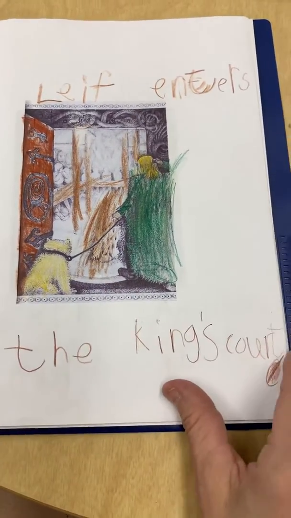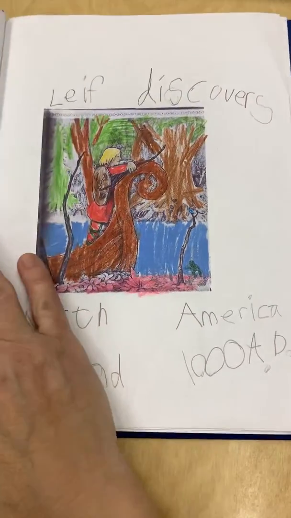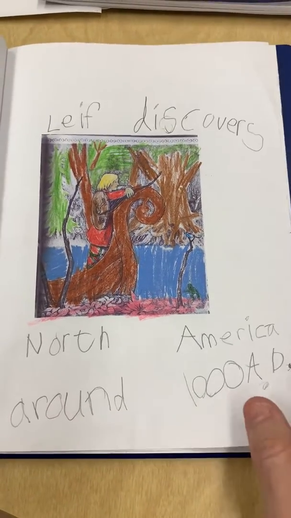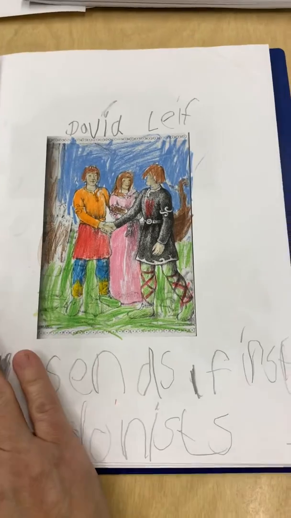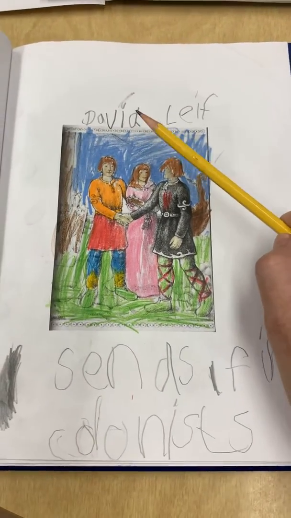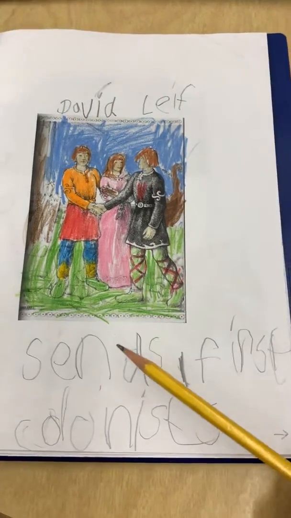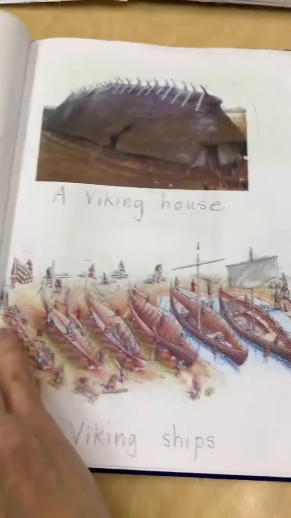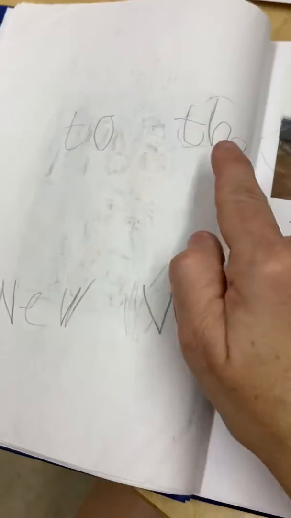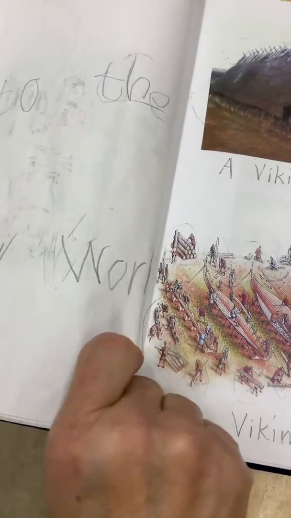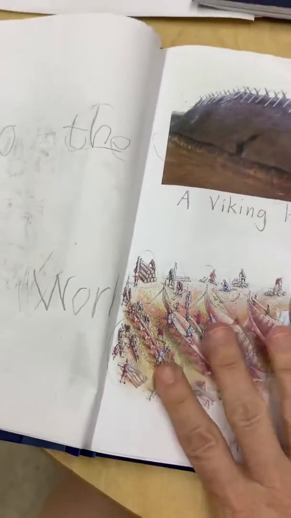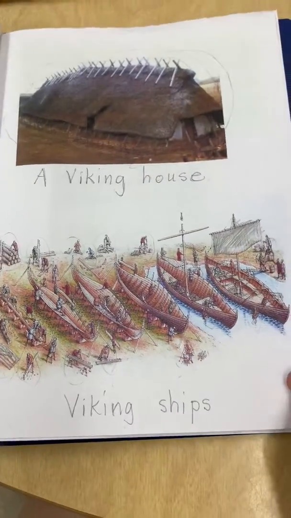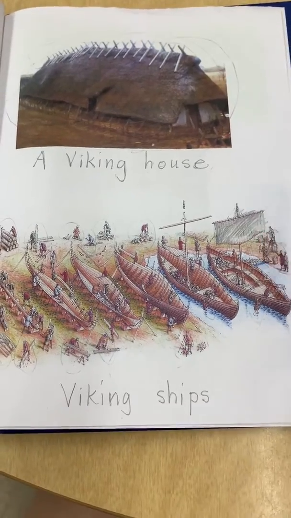Leif enters the king's court. Leif discovers North America around 1000 AD. Leif sends first colonists, and we put a little arrow there, to the New World. And it kind of got tucked in there because I had to put it into the folder. But he did finish that one. Then this is his picture of a Viking house and Viking ships.